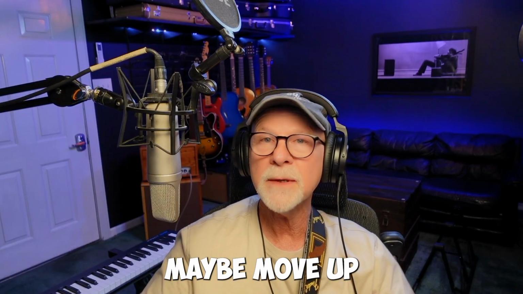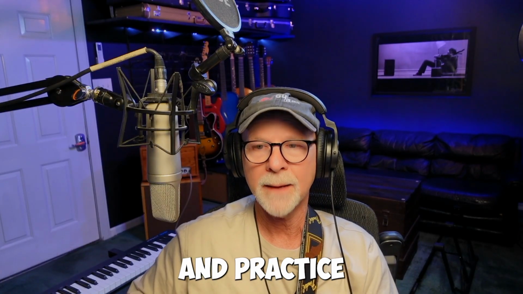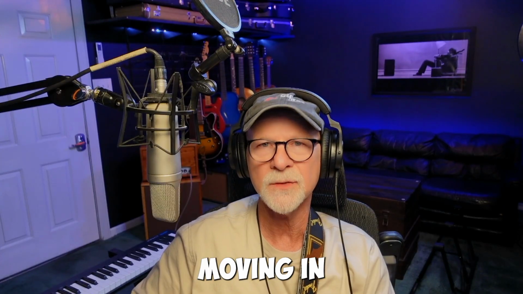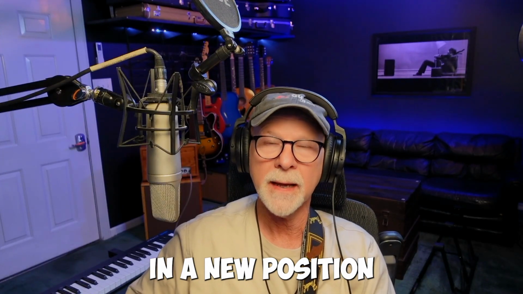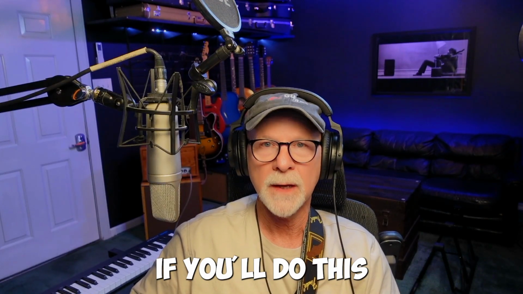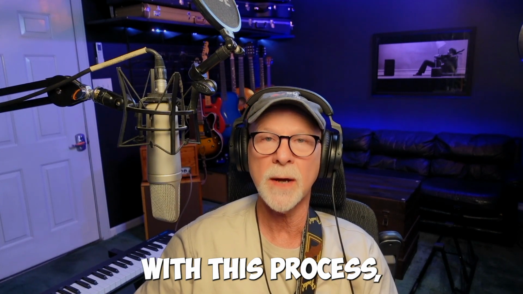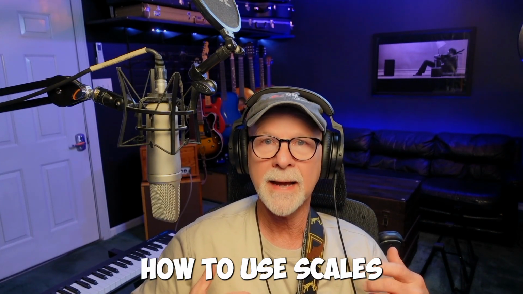And then maybe move up the fretboard and practice these same kinds of things, moving in and out of chord notes in a new position on the fretboard. If you'll do this and kind of stick with this process, you're going to start learning how to use scales to create awesome solos.